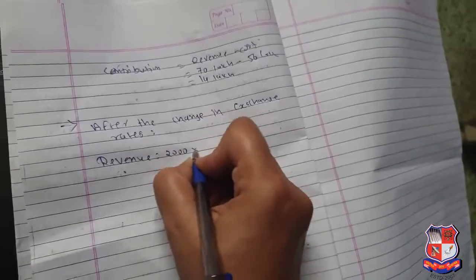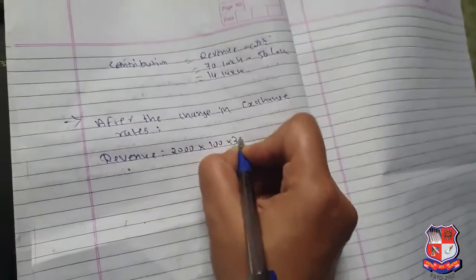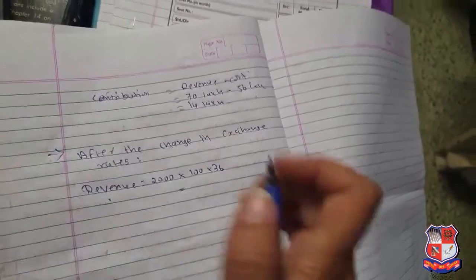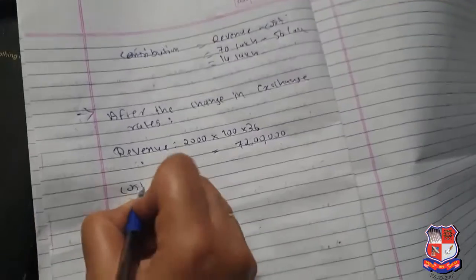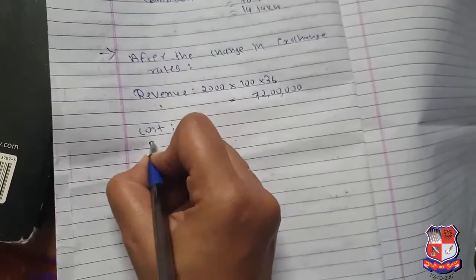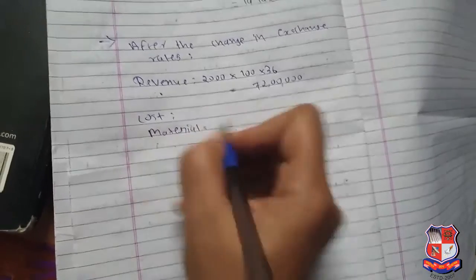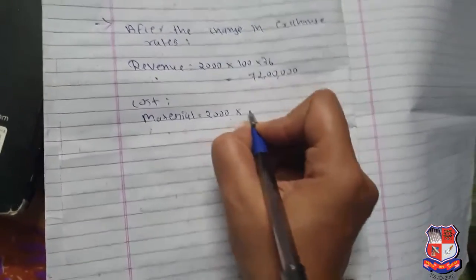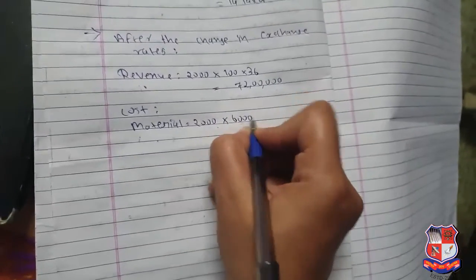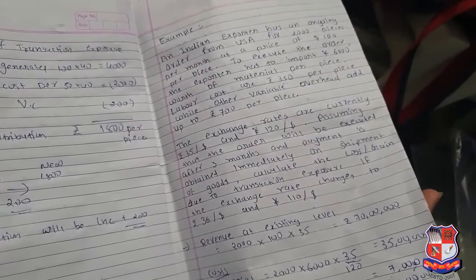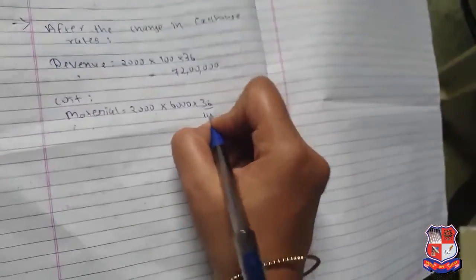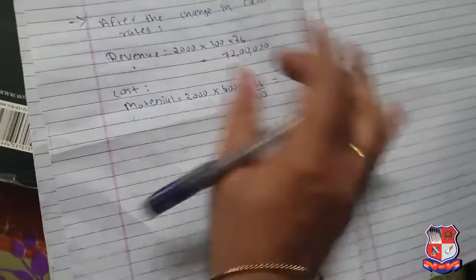So 2000 multiplied by 100 multiplied by 36 becomes 72 lakh. Then time for the cost, again 3 types of cost. First will be the material, again 2000 pieces, 6000 yen material cost, given in terms of yen, so the new rate will be 36 by 110.